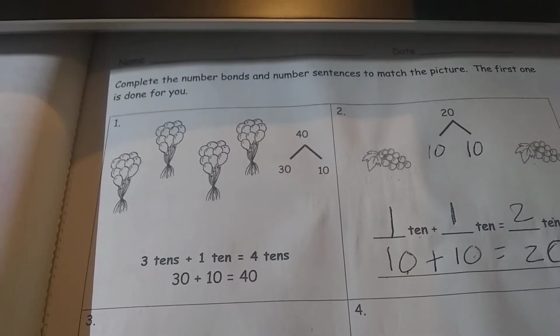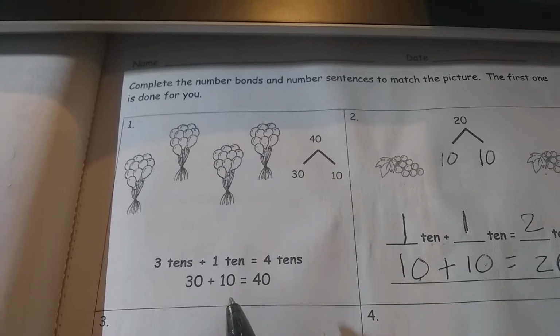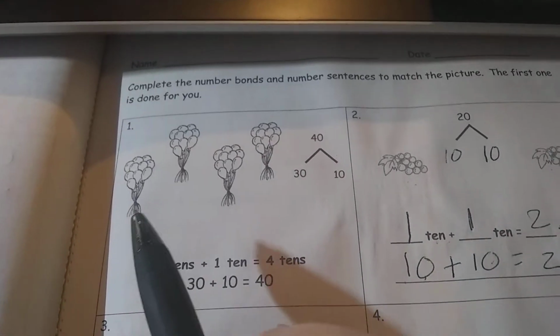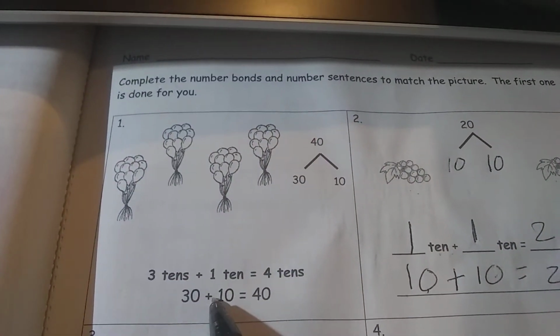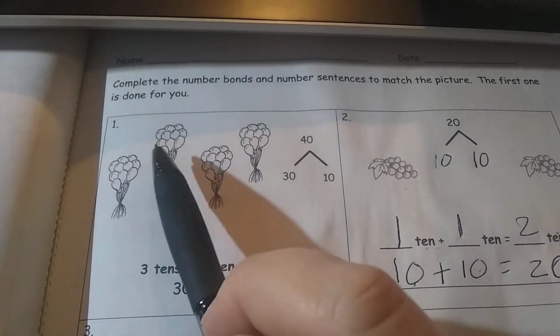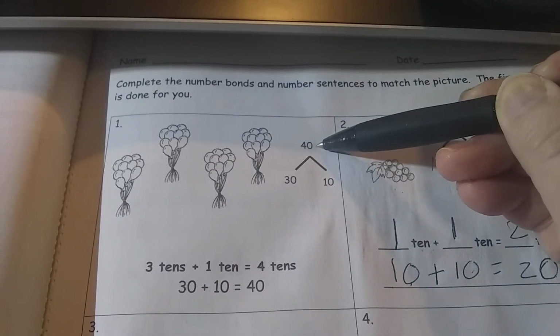Good morning. We're adding multiples of 10, groups of 10. I can add groups of 10. It's like counting by tens. So let's look at the first one. You need the total: 10, 20, 30, 40. And that's how you can start your number bond.